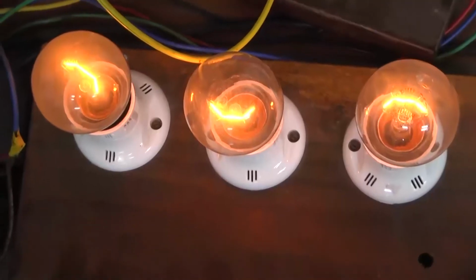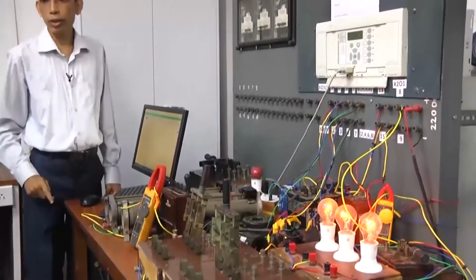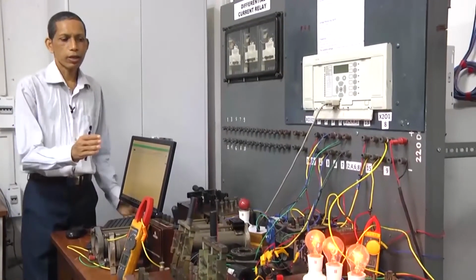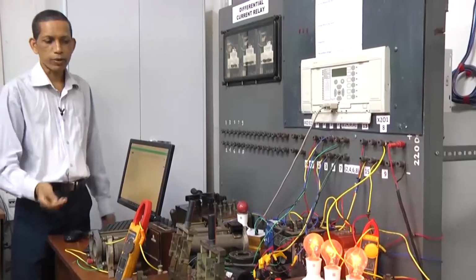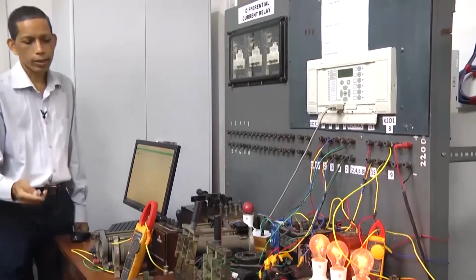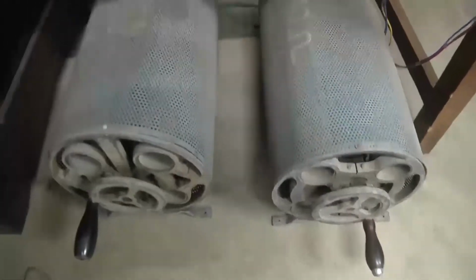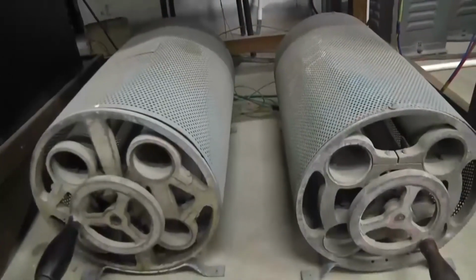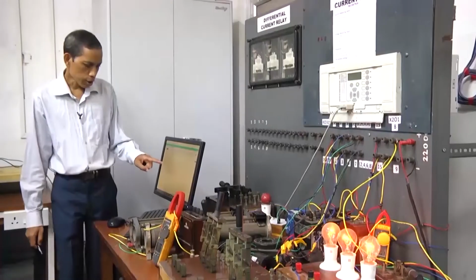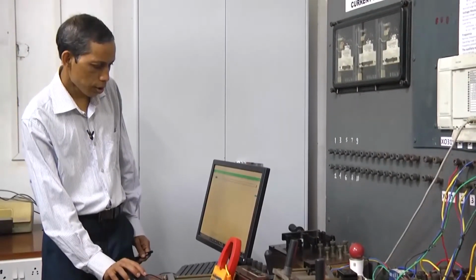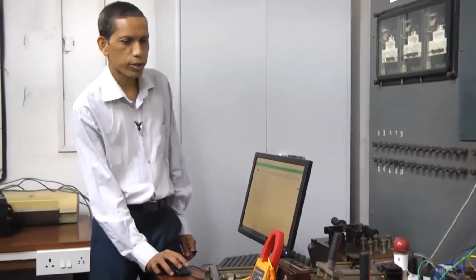So, we will demonstrate now. Already the power supply is given to this, and you see this bulb glowing. Those are the loads connected to the secondary, the low voltage side, 110 volt side. That is the minimum load we are maintaining for this arrangement. In addition, other loads will be connected to increase the load capacity. If you see here, the corresponding currents are clearly shown on the primary side and the secondary side.